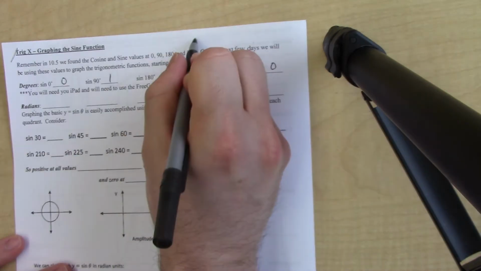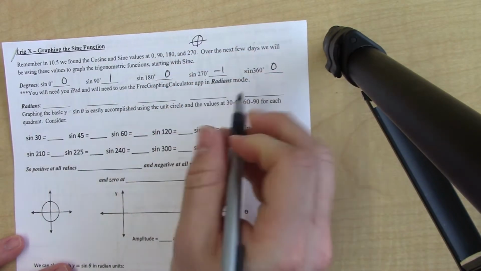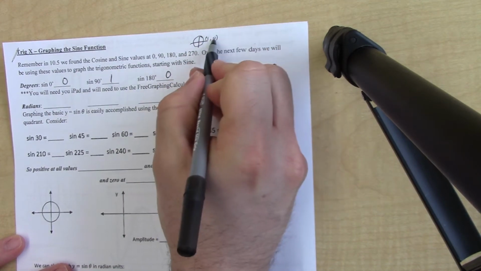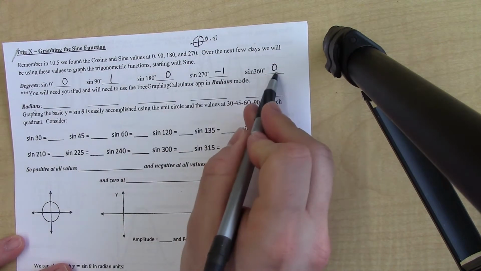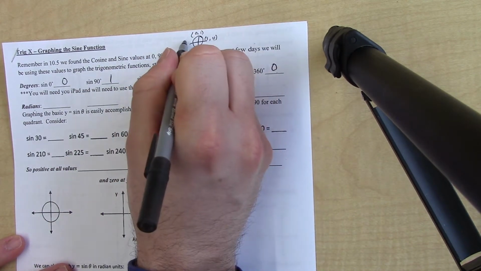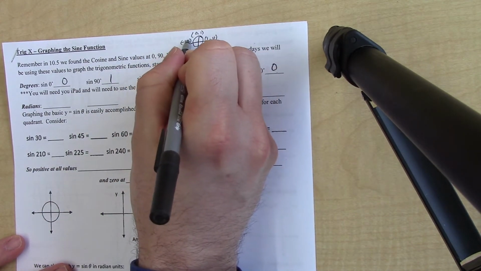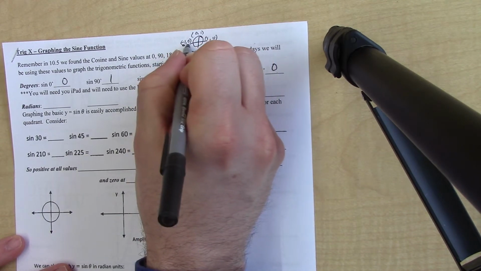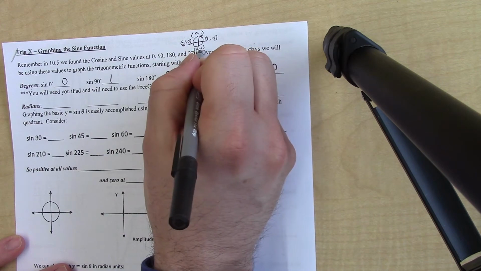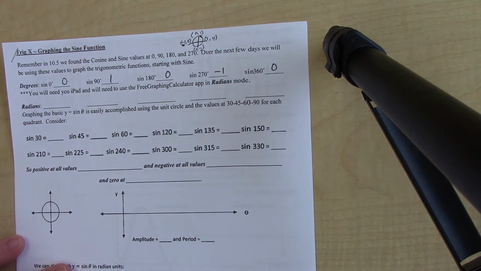I get these directly from the unit circle. If you think of the unit circle like this, the sine is the y value. This is (1, 0). So at 0 the value is 0, and at 360 the value is 0. Here at 90, of course, the value is 1. Here at 180, excuse me, it's 0. And here at 270, it's -1. That's how I'm getting those values.